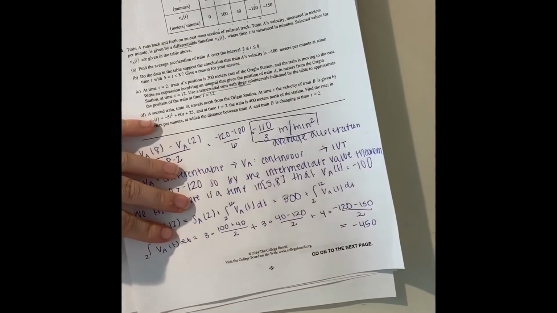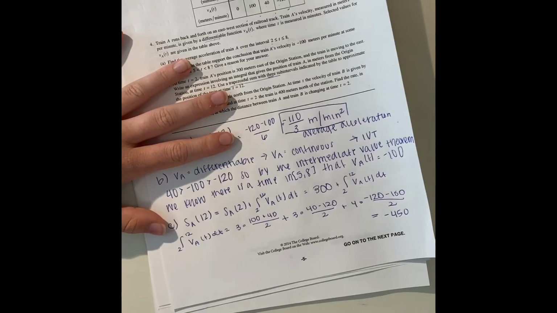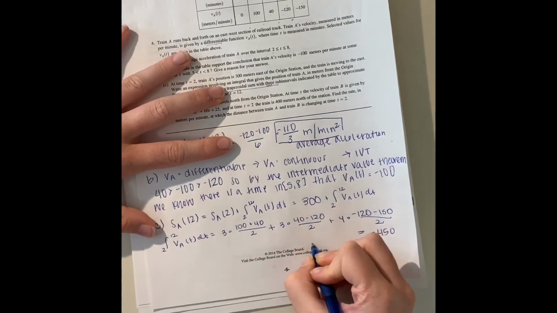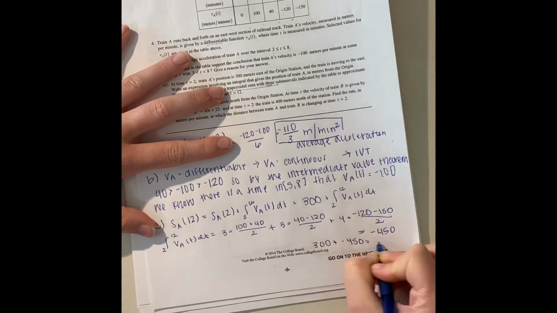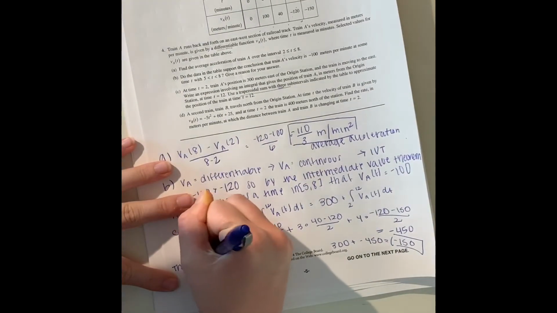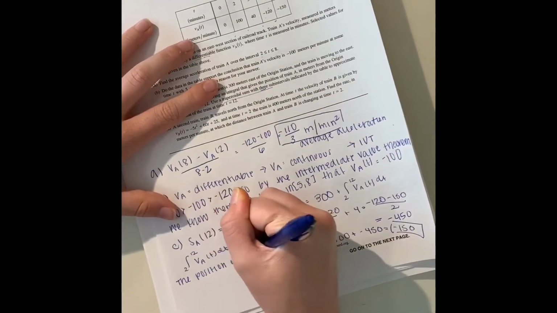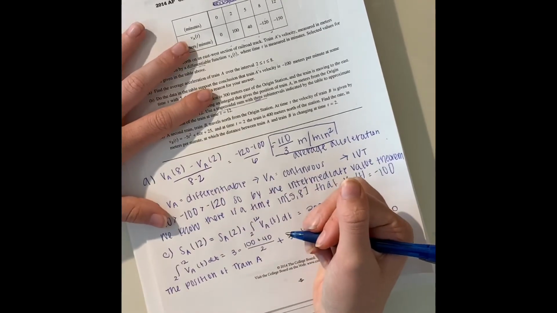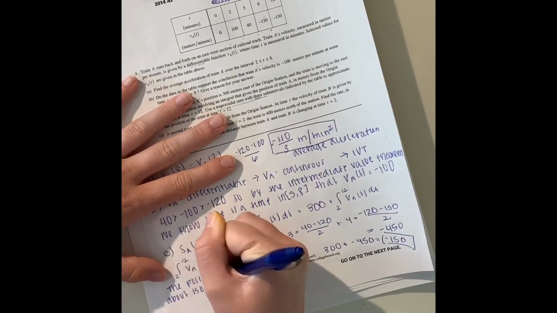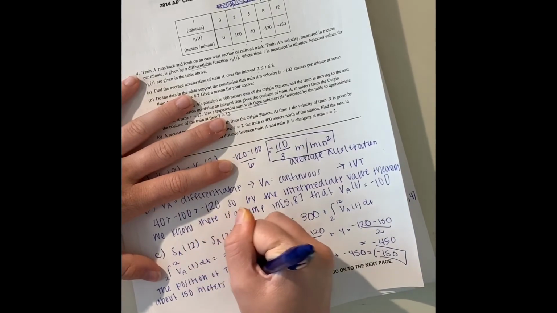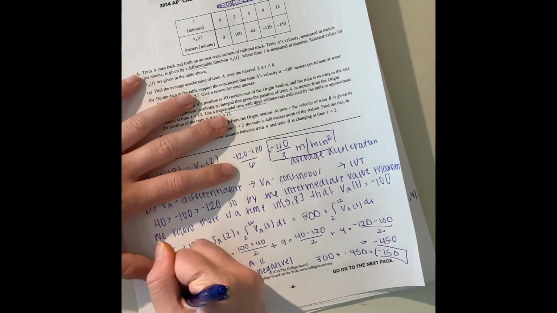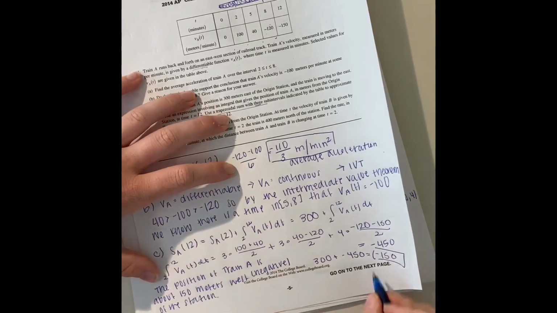Now we plug it back into the equation: 300 plus negative 450 equals negative 150. So that's our answer. The position of train A is 150 west of the station, because of the negative sign. And that's where we got the negative 150 from.